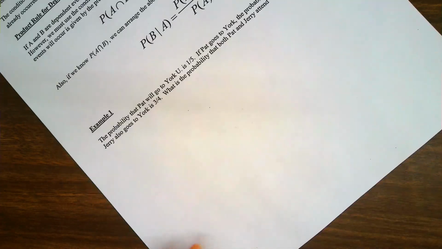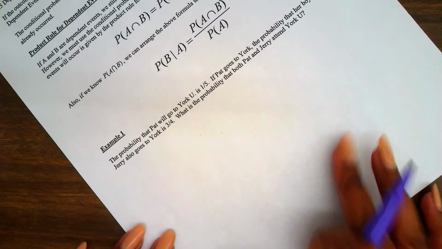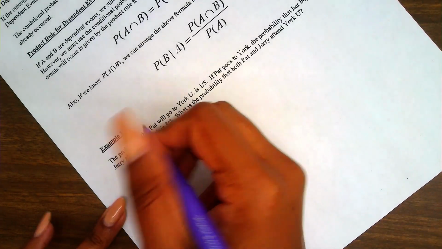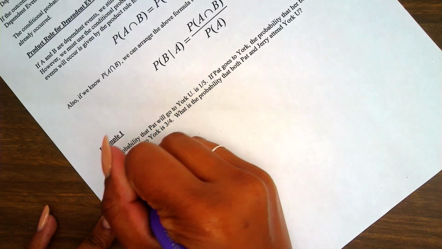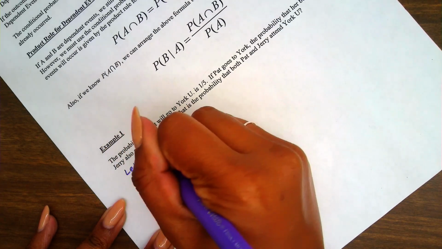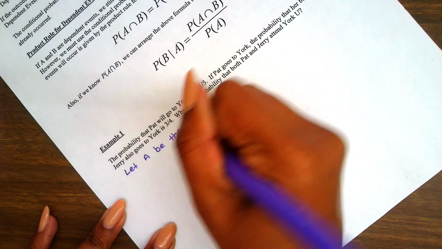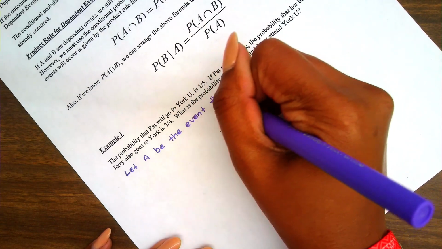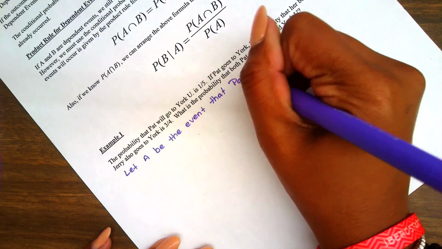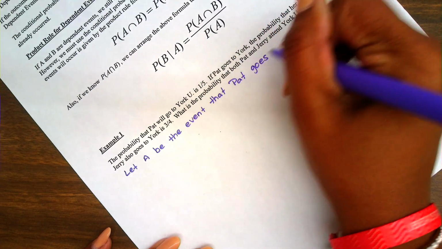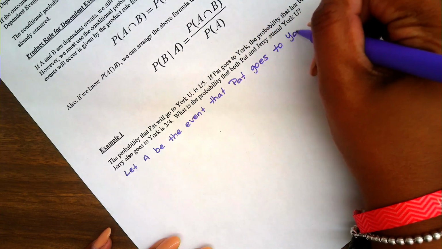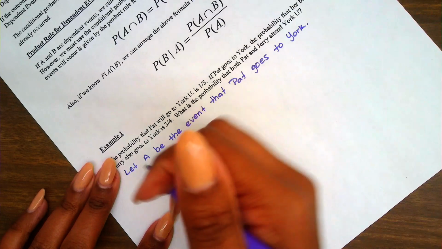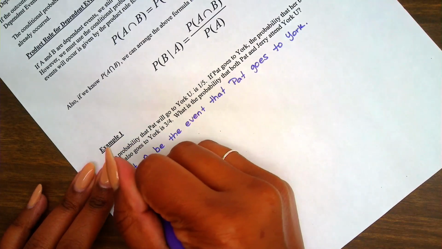Okay, so just like normal, we need our let statements. So we're going to say, let A be the event that Pat goes to York. And then let B be the event that Jerry goes to York.